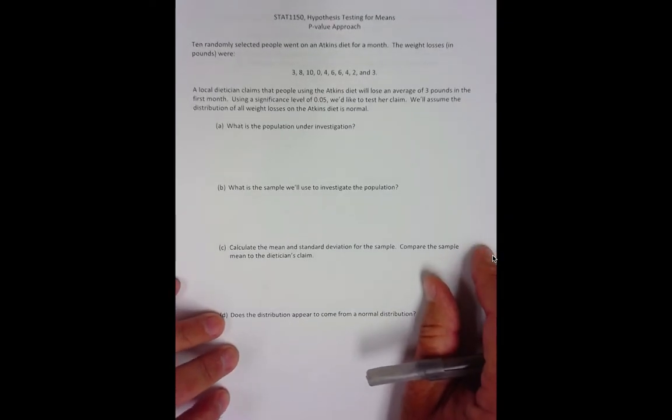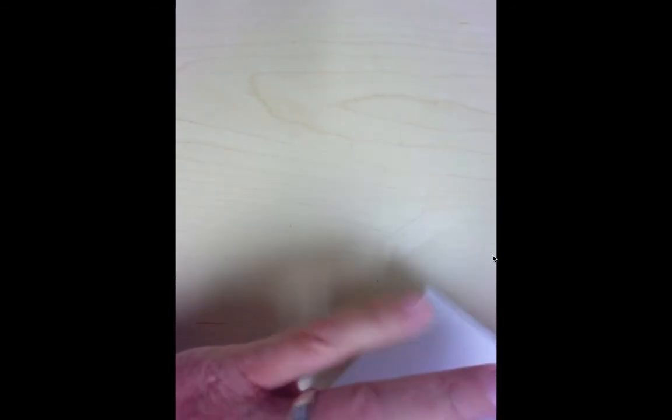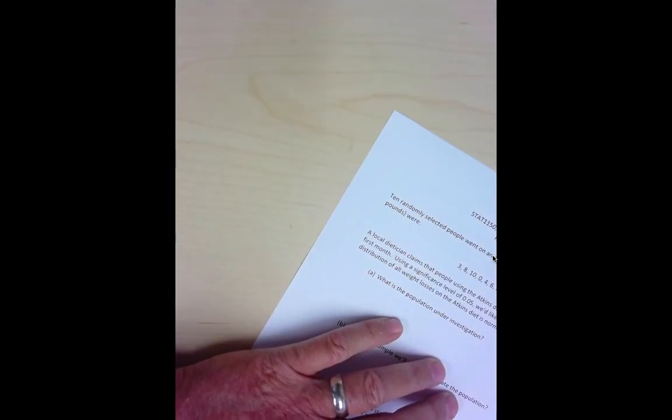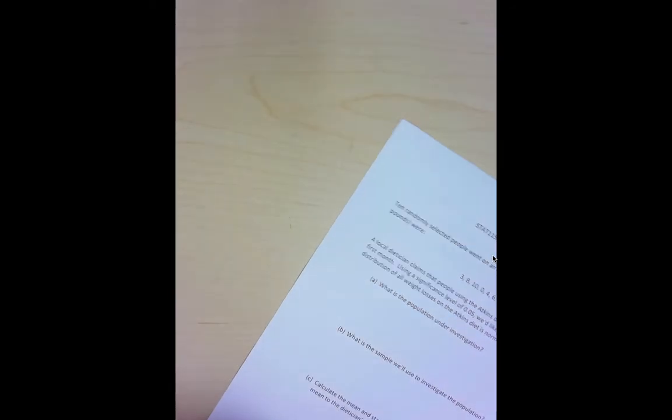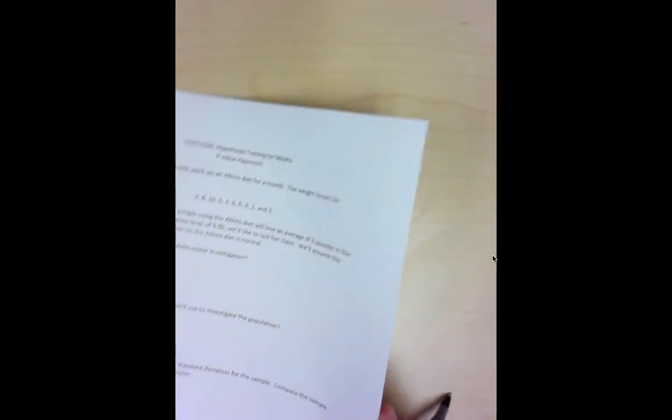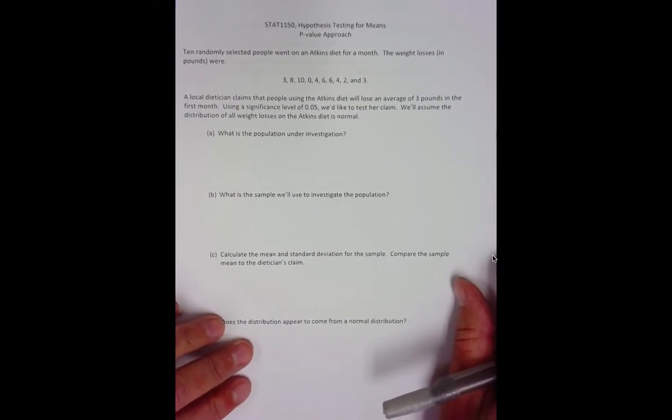Critical value approach. Shoot, I didn't get the right one printed out. Did I use the critical value approach before? Huh. Guys, I'm losing my mind. I printed this out, the critical value, and I don't know what I've done with it. Well, let's just go on with it.